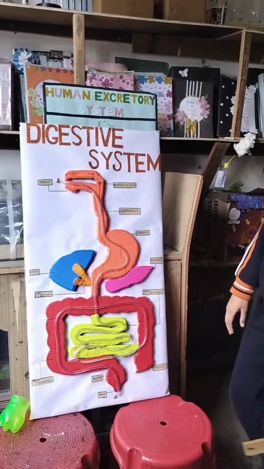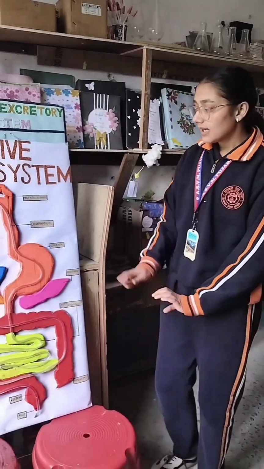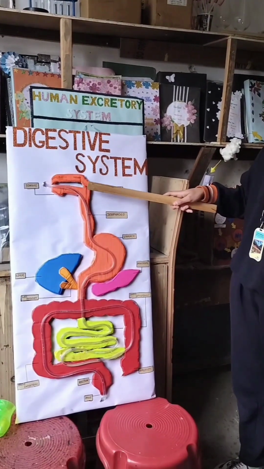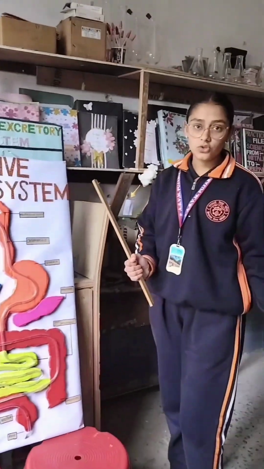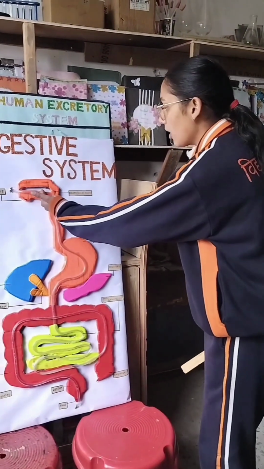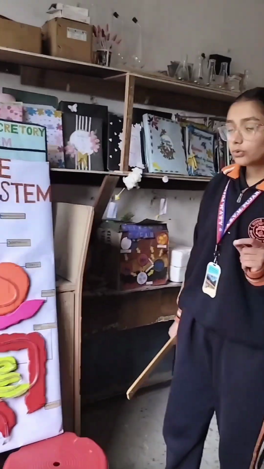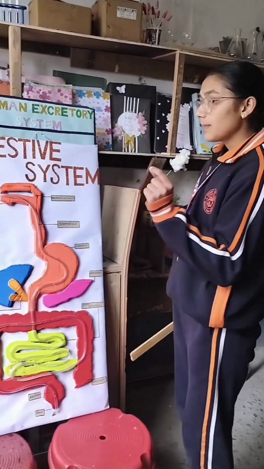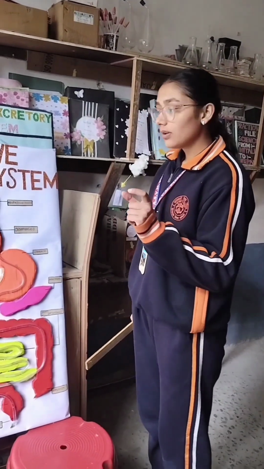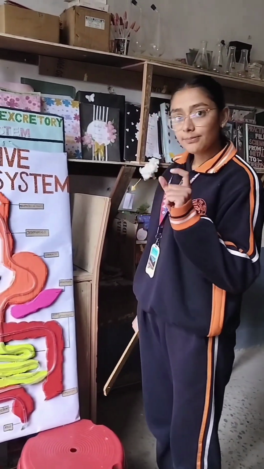Now the food we eat should be soft or wet, otherwise it is difficult to swallow it in the alimentary canal. So who does this job? Teeth, saliva, and tongue make food soft and wet. So the food we eat enters our mouth. Teeth crush the food, the tongue mixes the food with saliva, and saliva makes the food wet. So the food is now soft, a bolus.